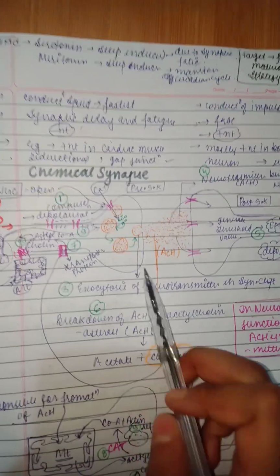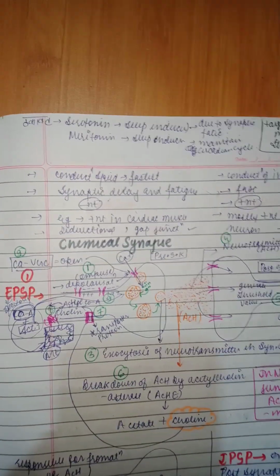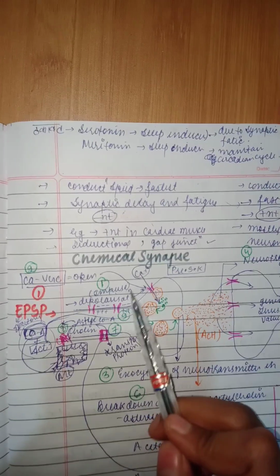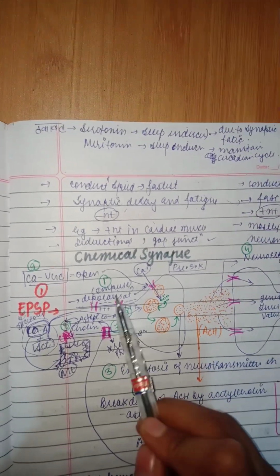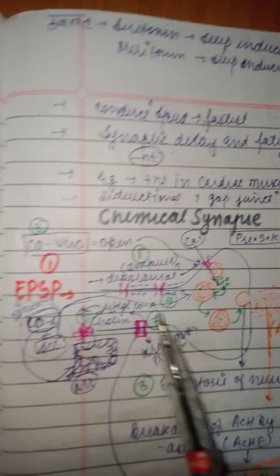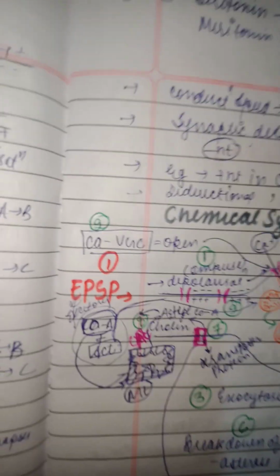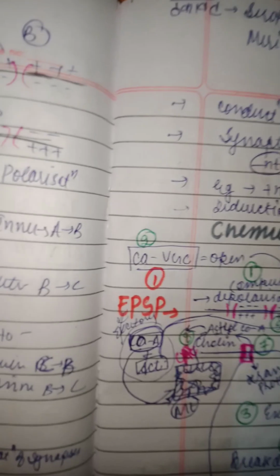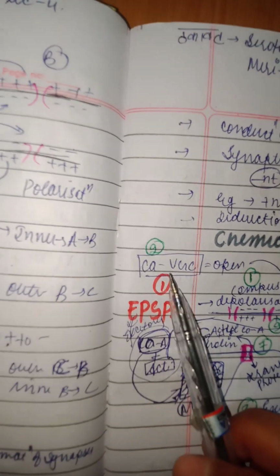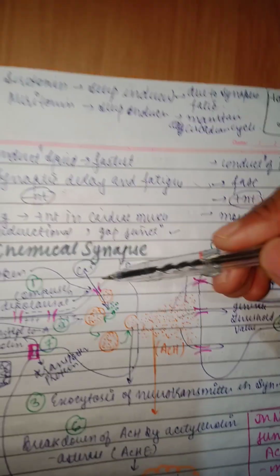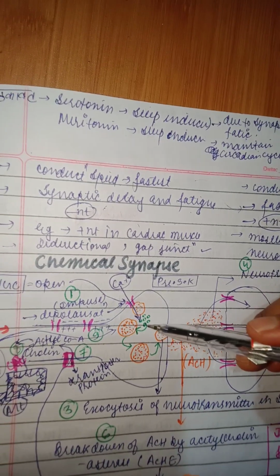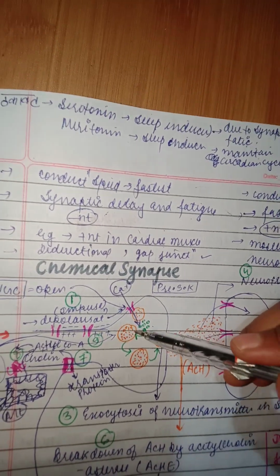Now the process occurring in the chemical synapse. First the impulses come, and the depolarization will occur. After the depolarization, the voltage-gated calcium channels will open and the calcium influx will occur. This calcium will bind to the synaptic vesicles.